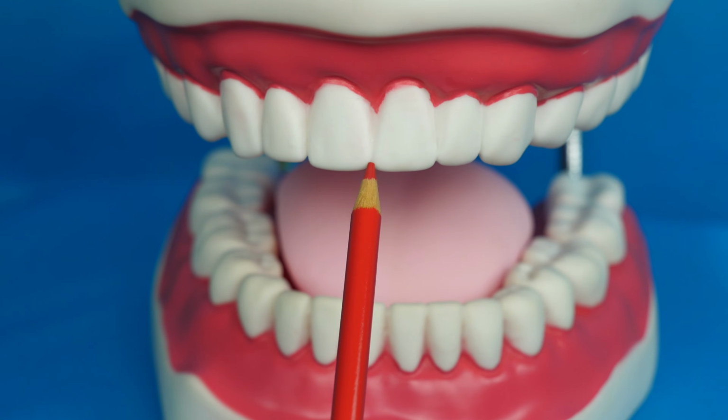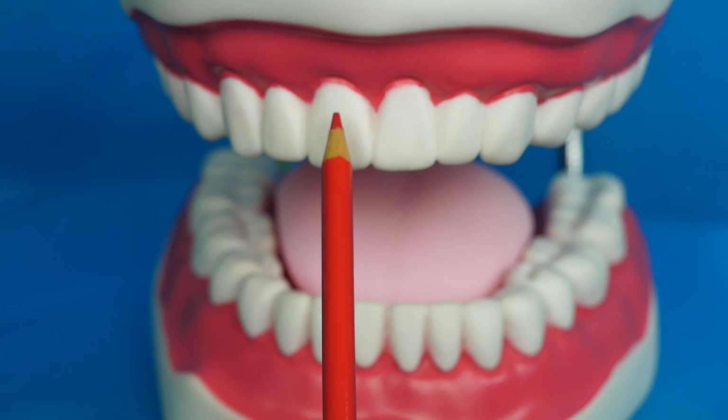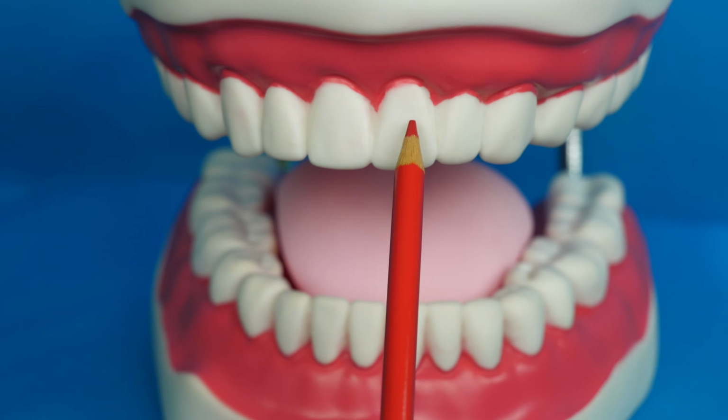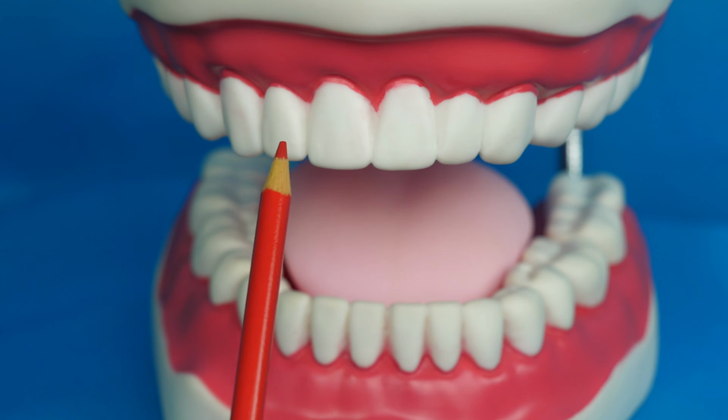That works for every single tooth in the entire mouth. Just note when you get to the middle where the midline is. The midline is between the two front teeth, on the top and on the bottom. So these surfaces on number 8 and 9, for example, are both the mesial surfaces. And these are both the distals.